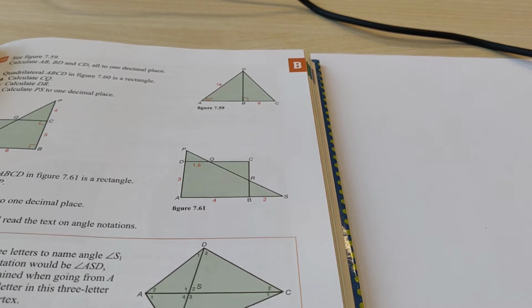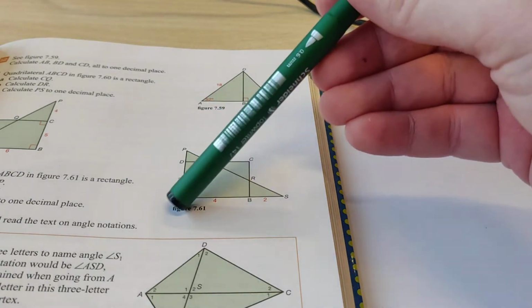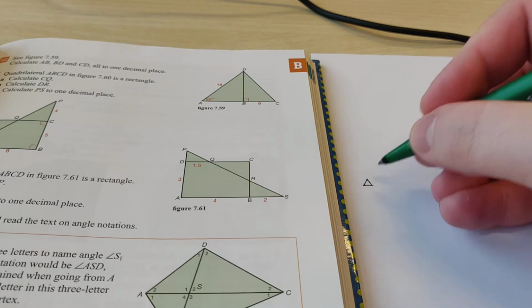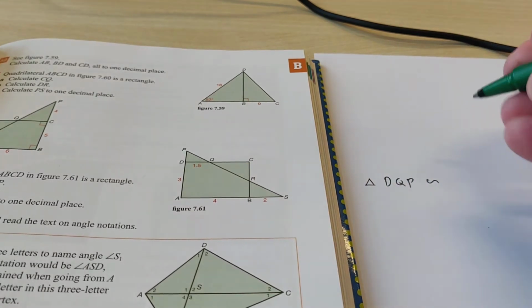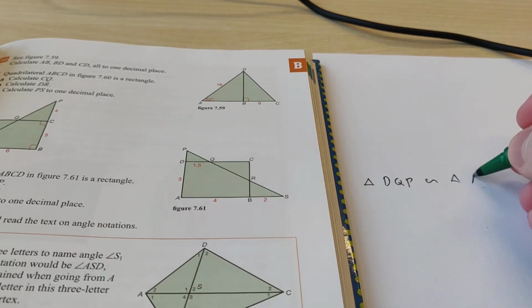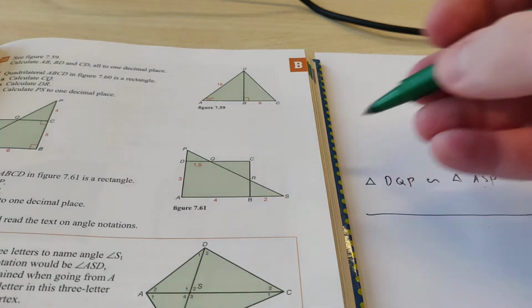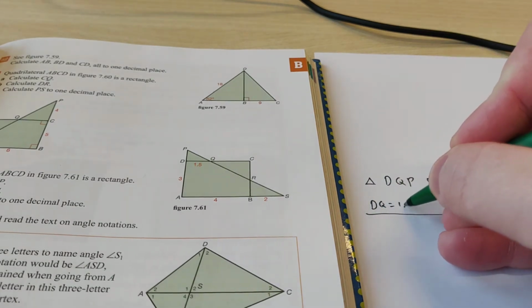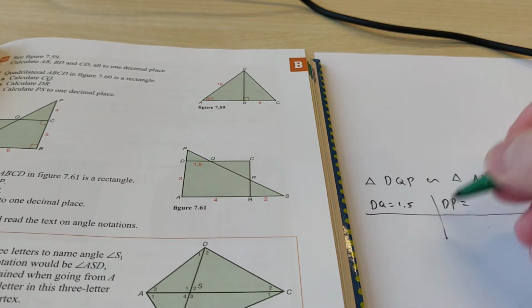So I have to find another triangle that's similar to DQP, and that is ASP. This very big one. See that? So we have, I'm going to write that over here, triangle DQP is similar to triangle ASP, so like that. And then I'm going to make a ratio table, and in that ratio table I'm going to write down that DQ is 1.5, right? And the length that we want to know is DP.